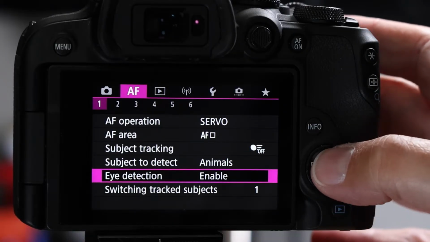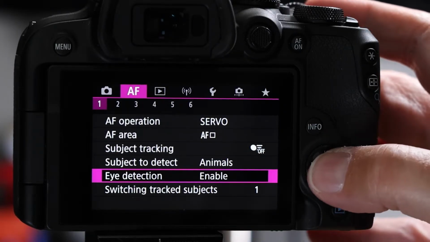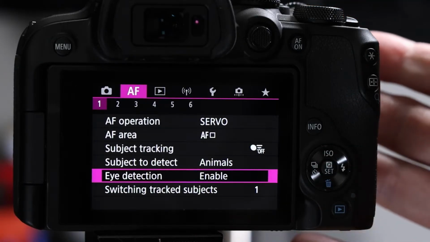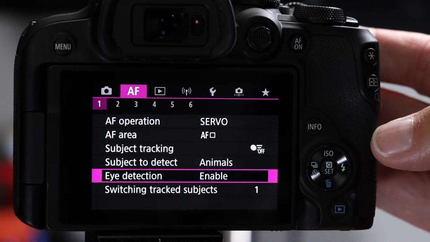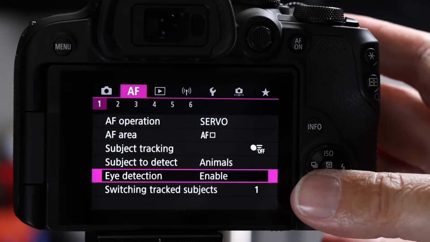Eye detection, let's leave this on. We'll explain that more. Well, it just detects an eye if it can find an eye. If you're in an area far away from birds and there's no way it can find the eye, you want to turn that thing off.